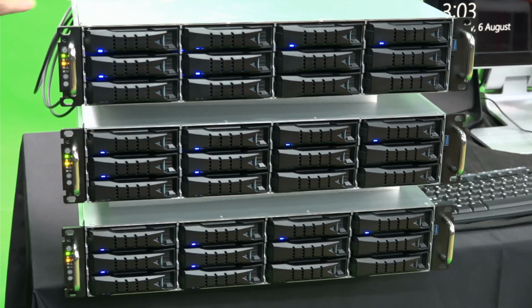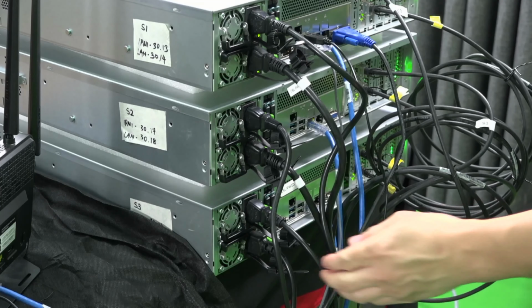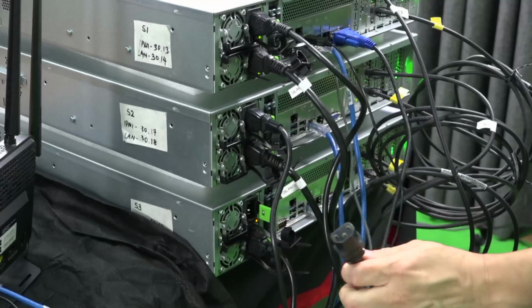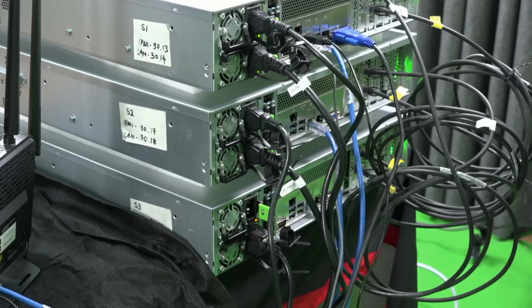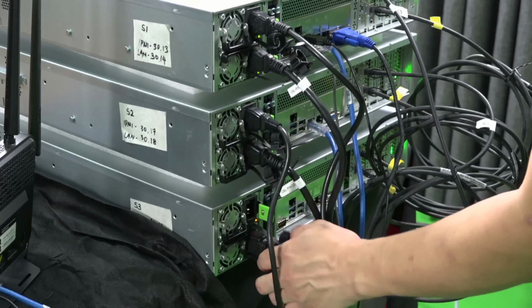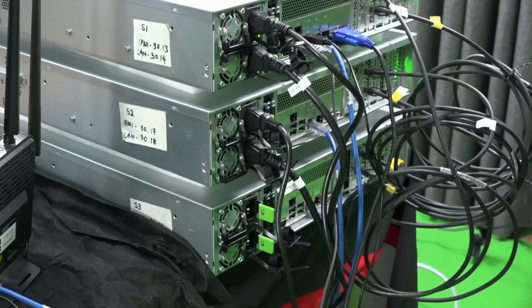I'm going to go to the back of the server and pull out the power to simulate a system failure. Okay, so let me do the first one. So you can hear the buzzer. All right, the server is warning that it loses one of the power. And now I'm going to pull out another power. There you go. So the buzzer is also gone.